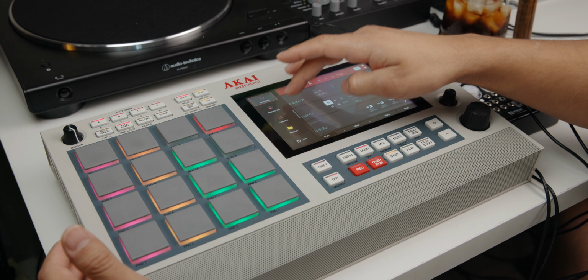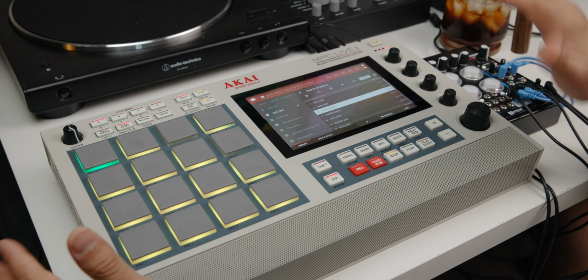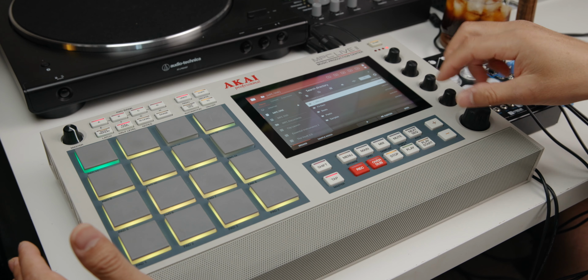I'm gonna go into my browser. I'm actually not gonna be sampling from no vinyl record or anything like that. I'm actually gonna go into this folder. This is actually a folder from Sam Poetry.